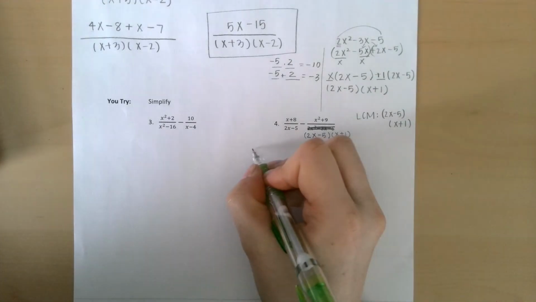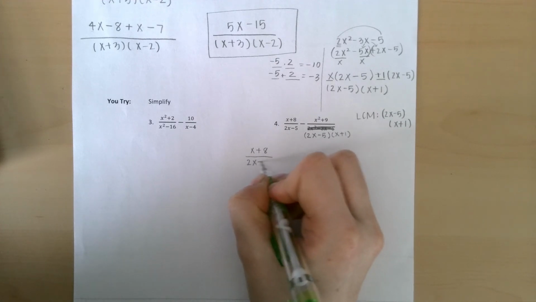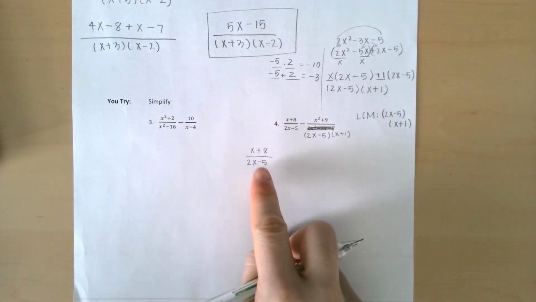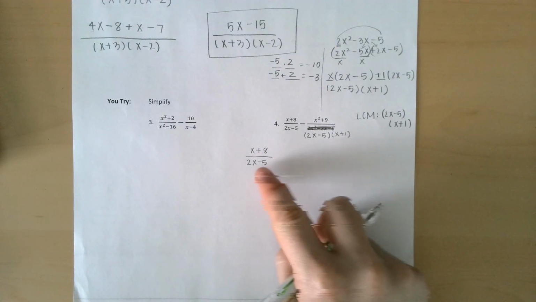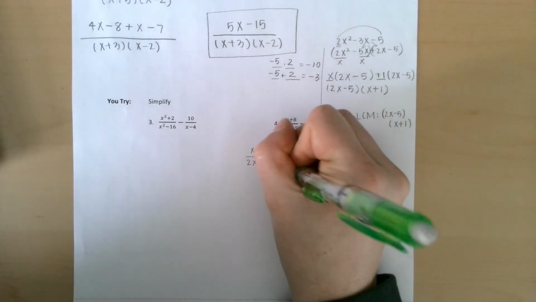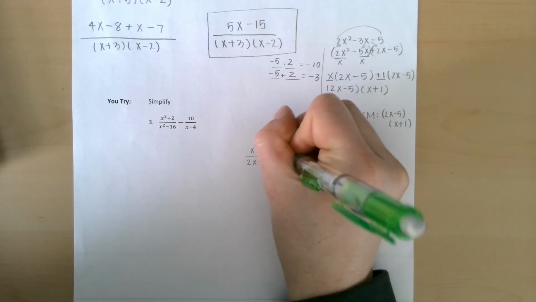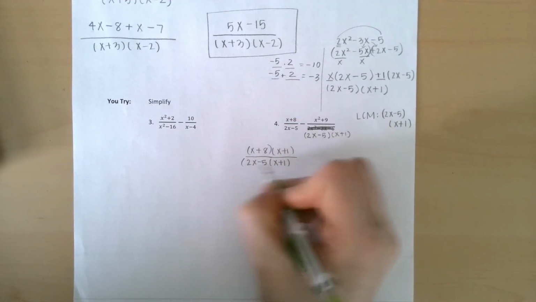By rewriting that first fraction, comparing this 2x minus 5 to my LCM, I have that 2x minus 5, but I don't have x plus 1. I'm going to add that, multiplying by the top and the bottom.